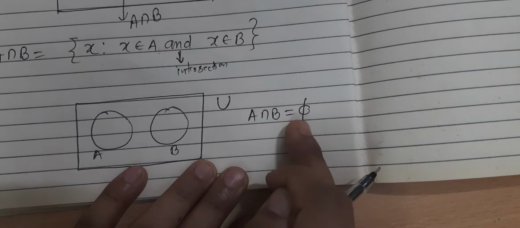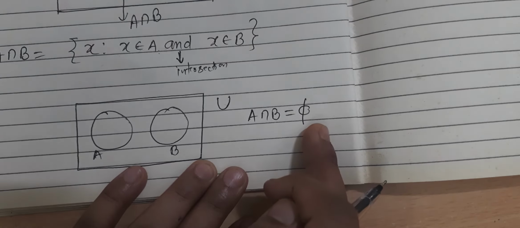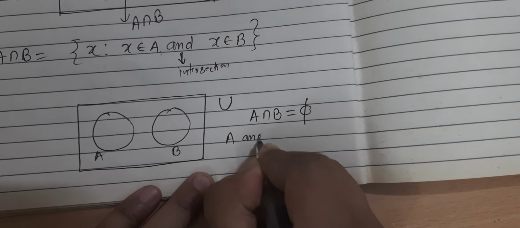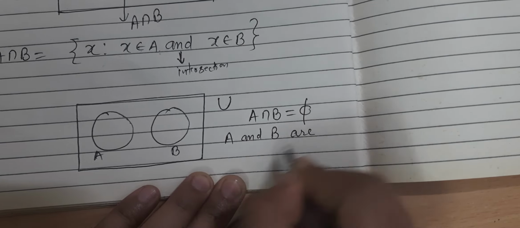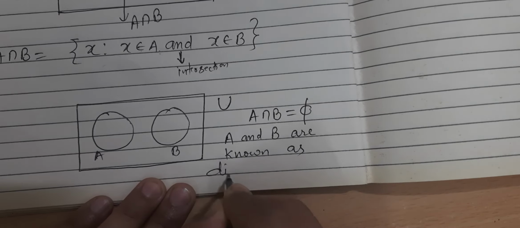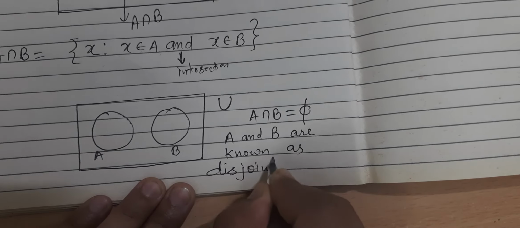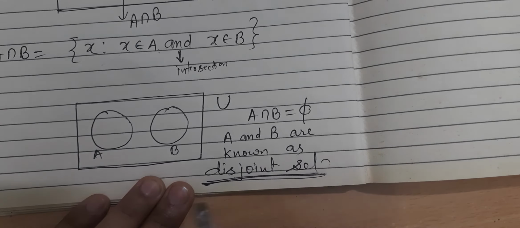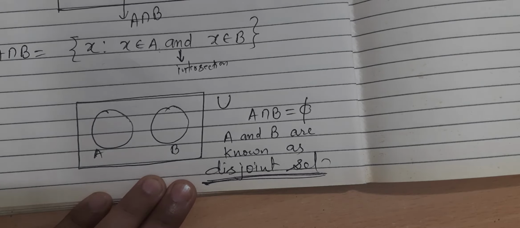So if there is no common element, it means the intersection is phi, and in this case set A and set B are known as disjoint sets.